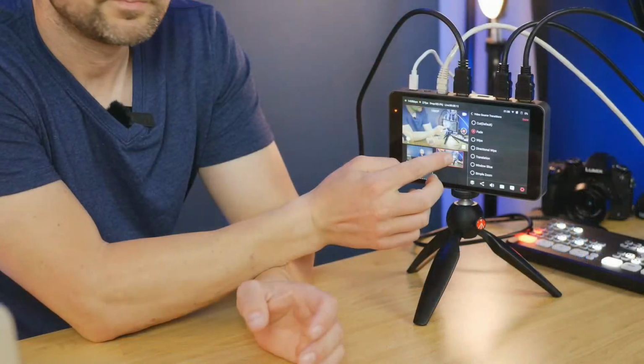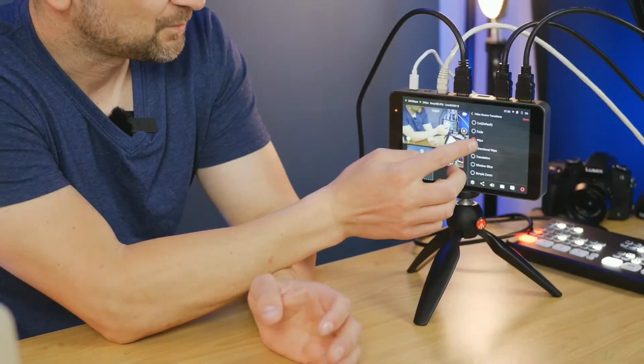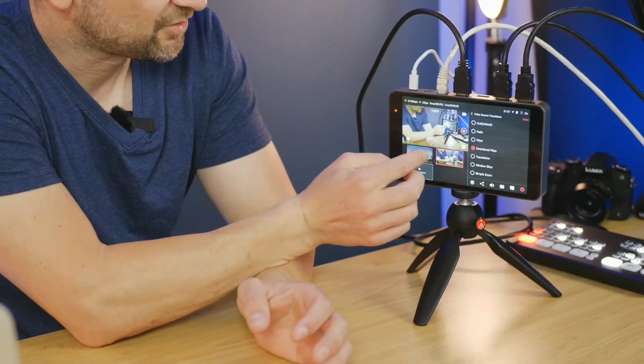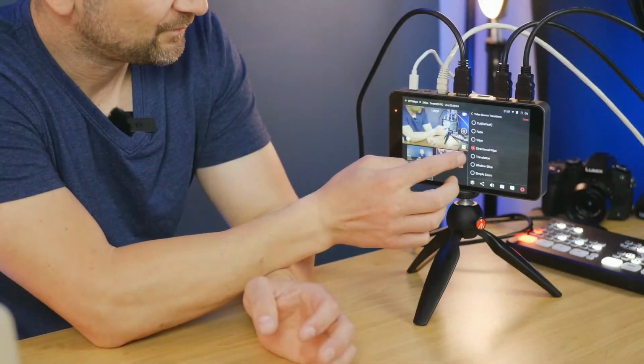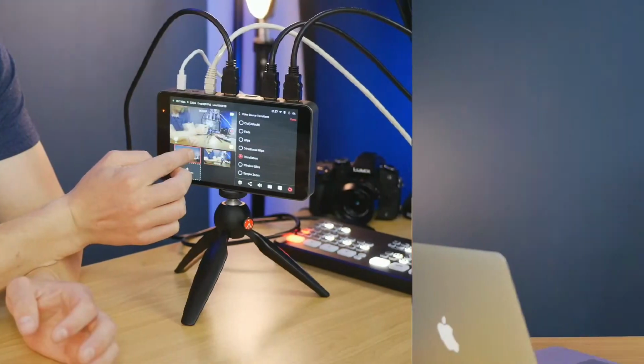Now if we go to fade, for example, you can see we get a nice dissolve fade, which looks really good. Let's try wipe. That's wipe. Directional wipe. That's pretty cool, actually. I like that. Translation. Yeah, don't really like that one too much, but anyway, it's all personal choice.